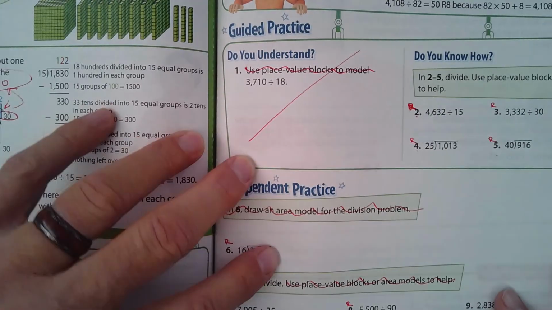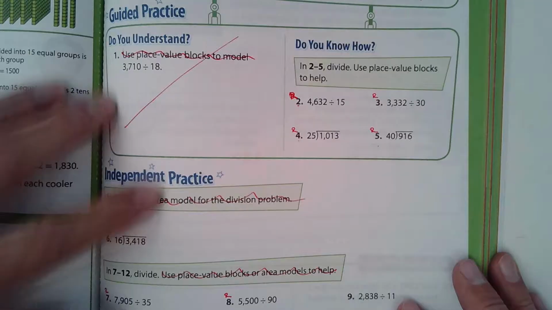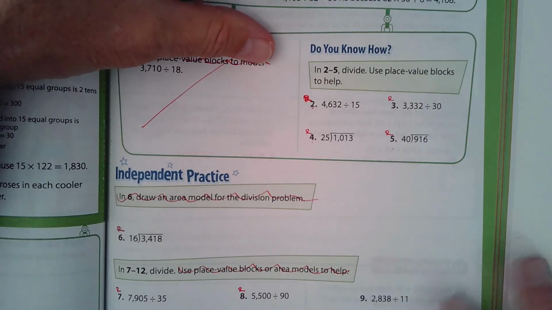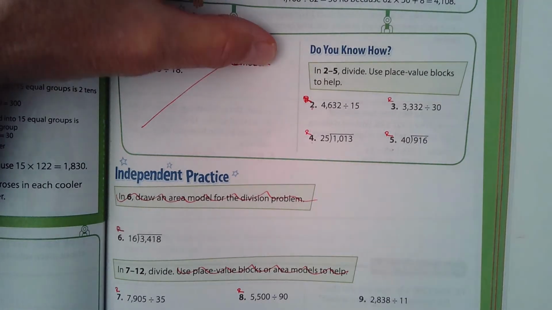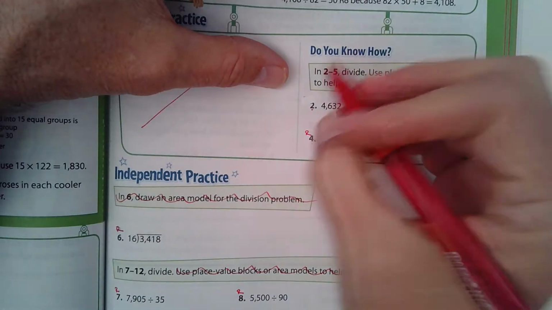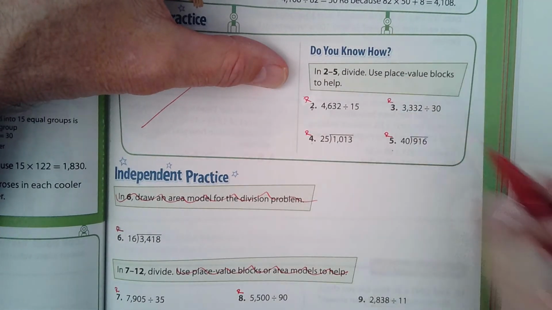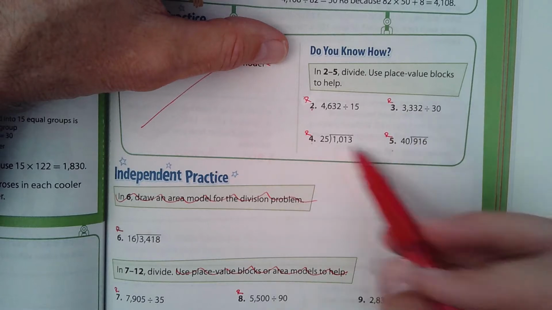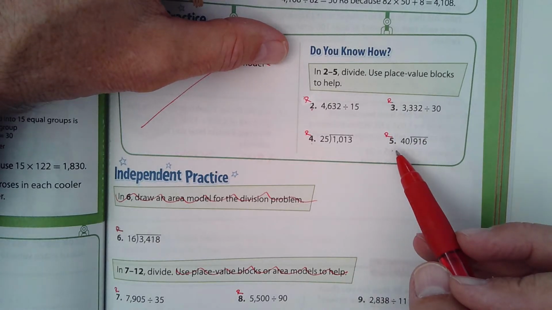Number 1 here, I'm not worried about. Now, good thing I got my whiteout back from Miss Woods. She keeps borrowing it. So I'm going to put a little R there. So for 2, 3, 4, and 5, put little R's or circle them or mark them, because all 4 of those problems have remainders.